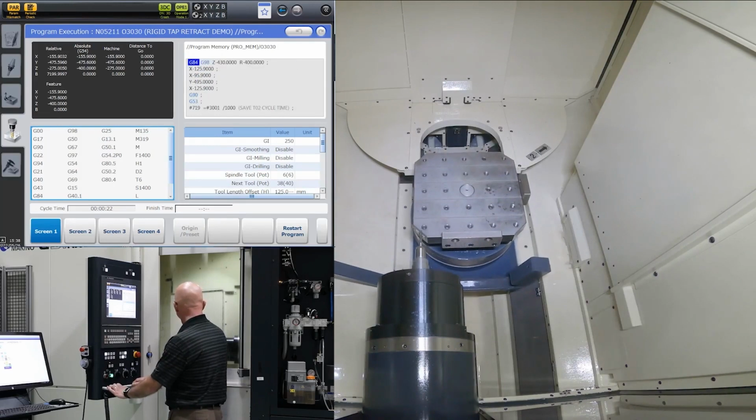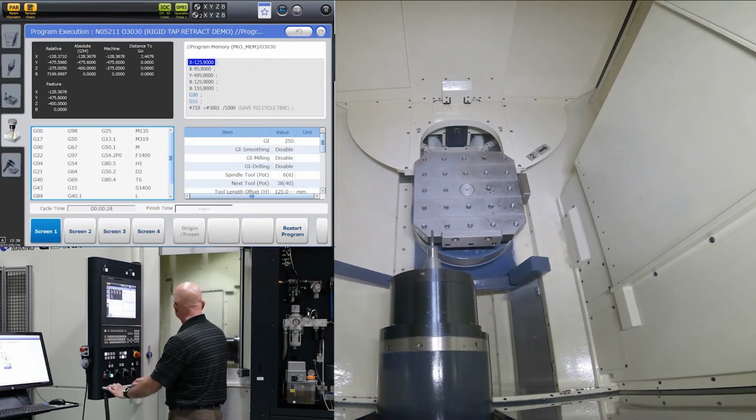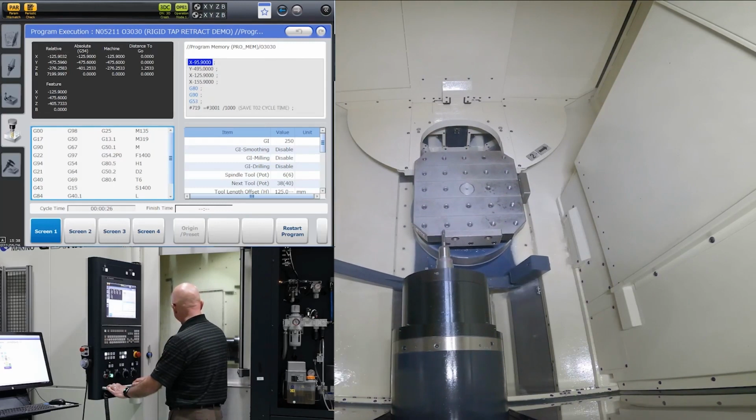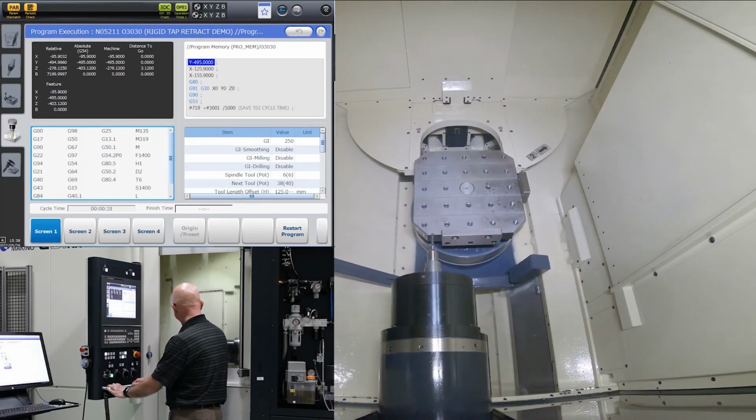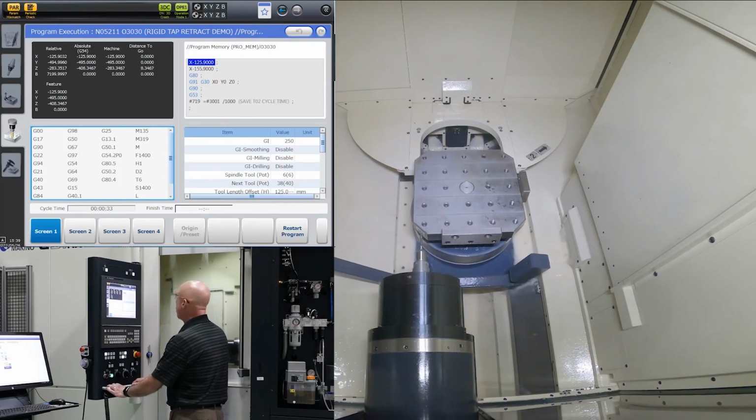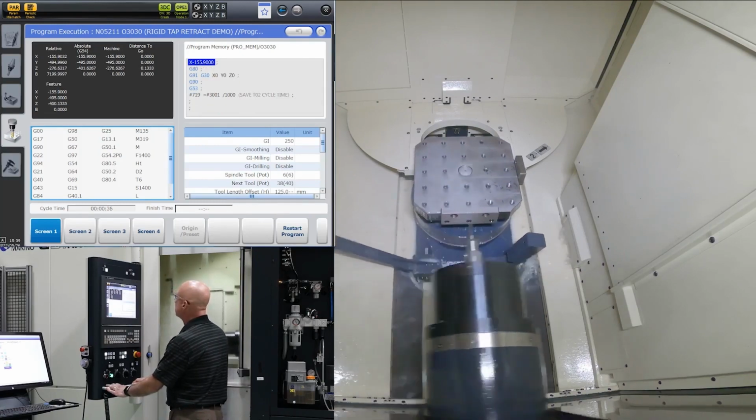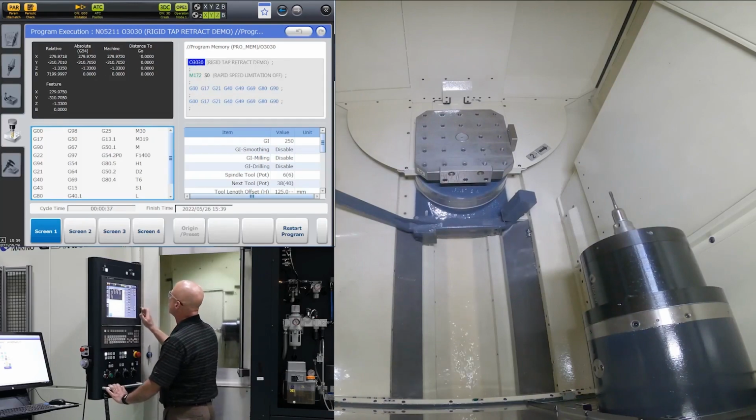So here's that 200% retraction. And you can even hear the difference as it comes out 200% faster than what it was coming in. We're recording that cycle time savings and the cycle time for each in macro variables.